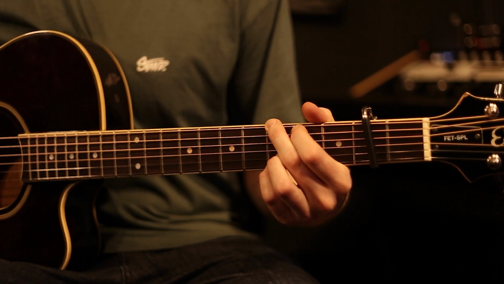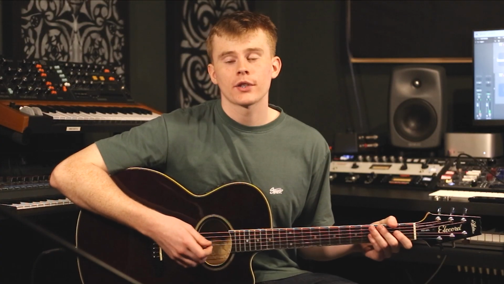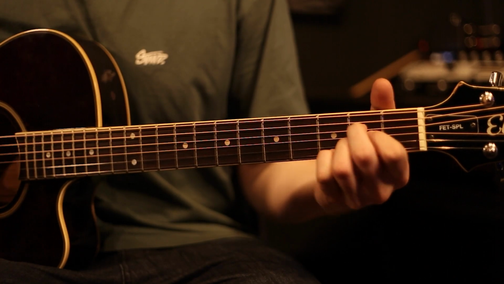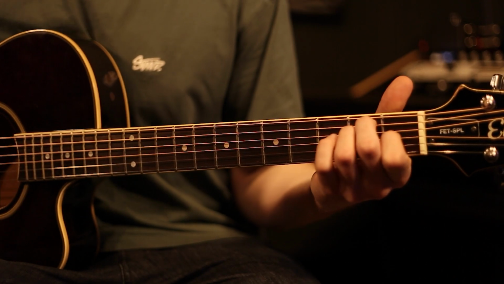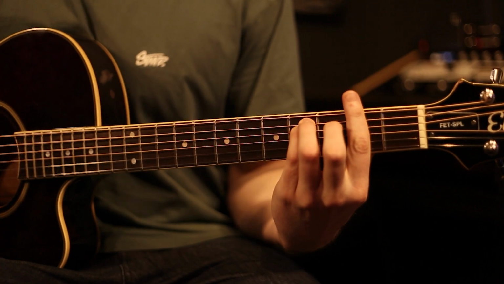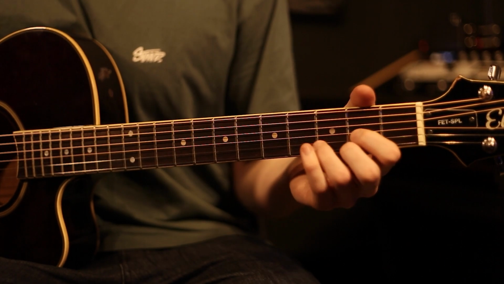So if I'm in the key of G major and I put the capo on the 2nd fret, my G chord becomes an A chord. I'm now going to play the 1-5-6-4 progression in A major. The 1 chord is A, the 5 chord is E, the 6 chord is F sharp minor, and then the 4 chord is D.